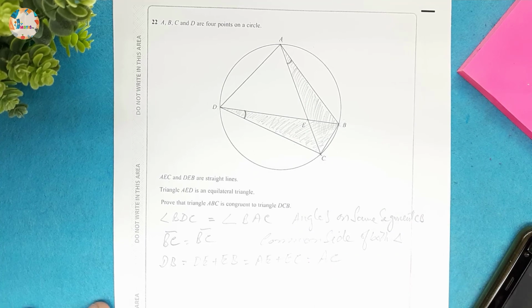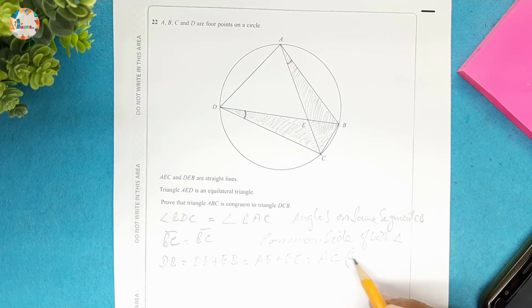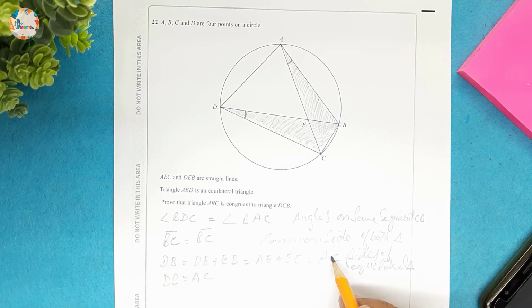The reason for this one is sides of equilateral triangles. So we have given the reason also, and we can write DB is equal to AC. Now we have basically one angle and two sides.